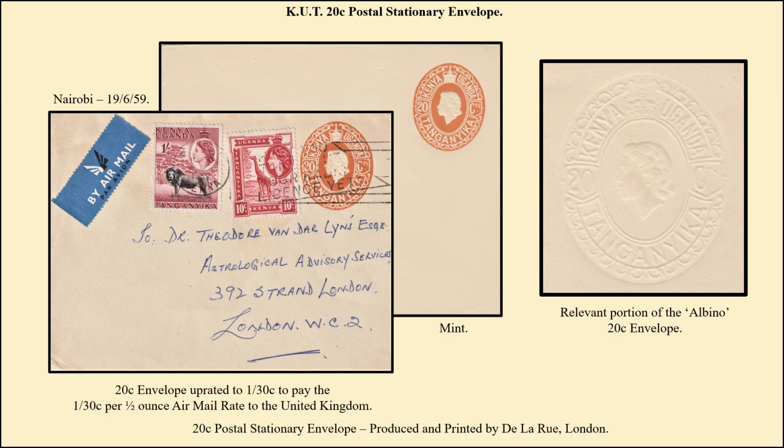I also show over on the right hand side where the ink has been omitted, leaving an albino embossed impression in the envelope.